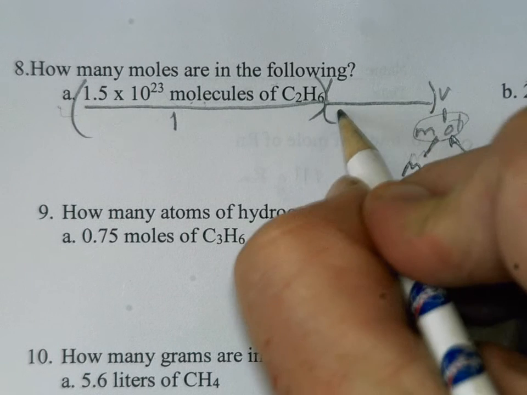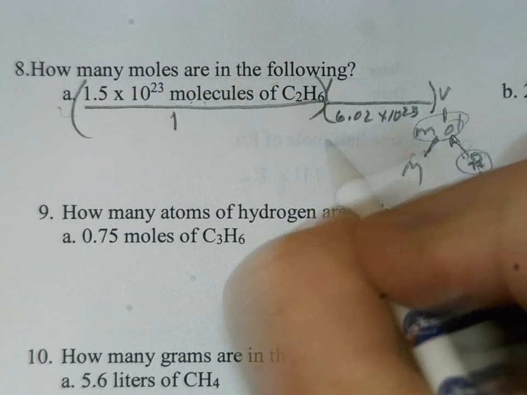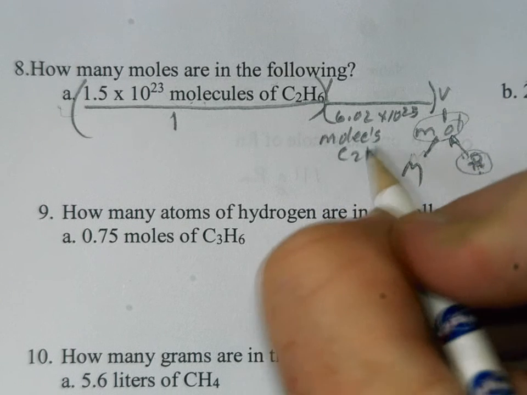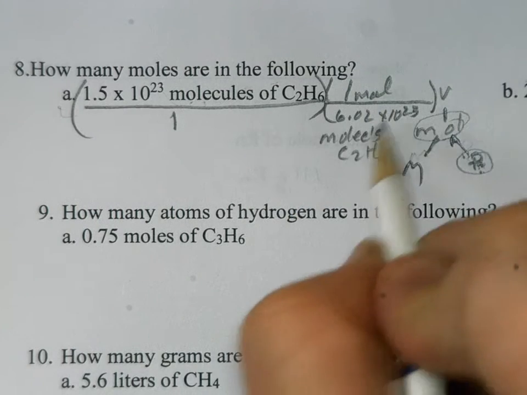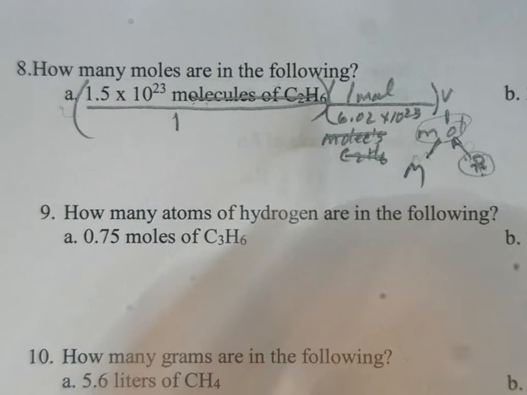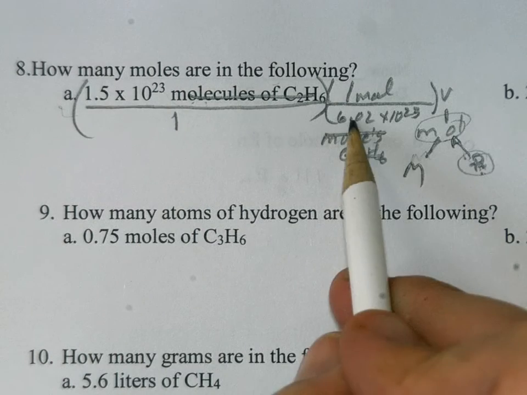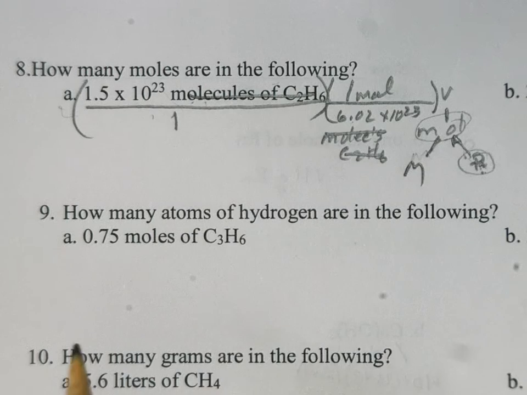So 6.02 times 10 to the 23 molecules C2H6 is 1 mole. And the molecules of C2H6 cancel here. So now we've got 1.5 times 10 to the 23 divided by Avogadro's number.